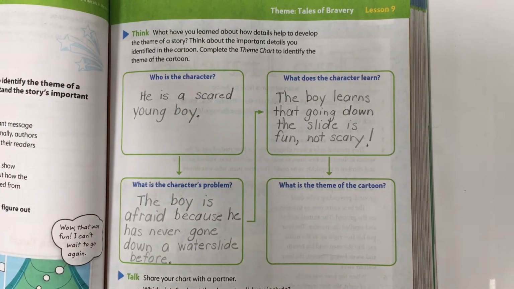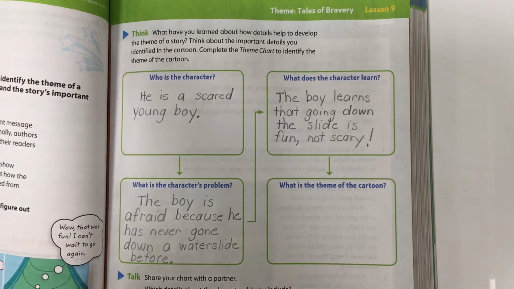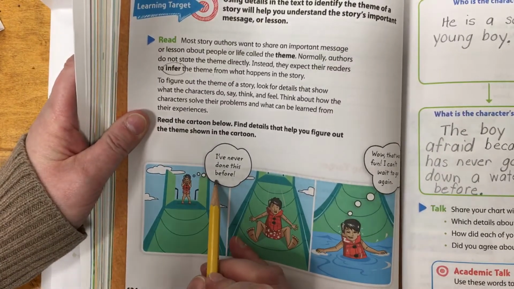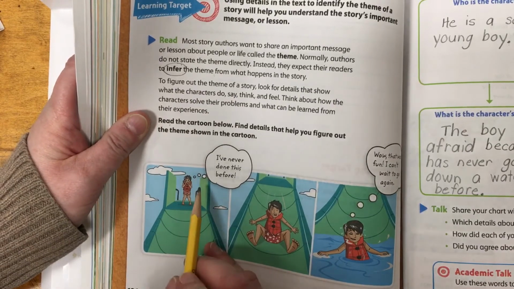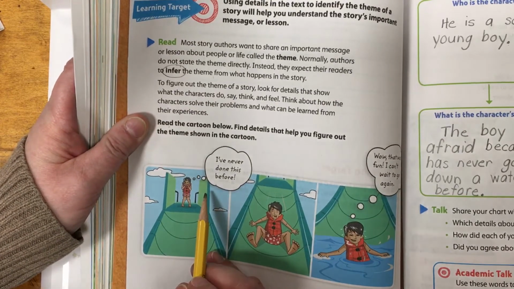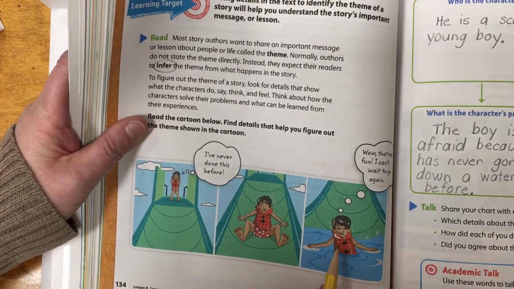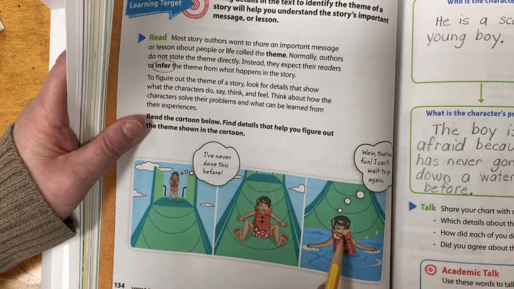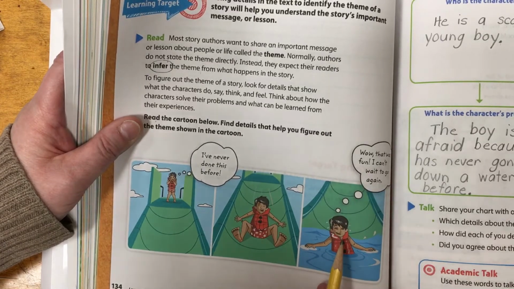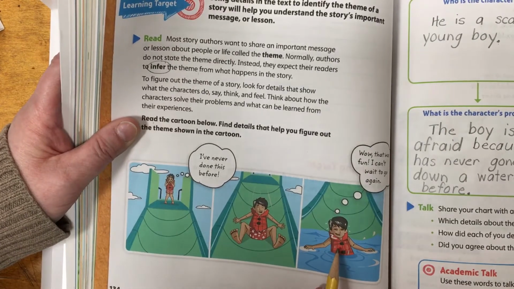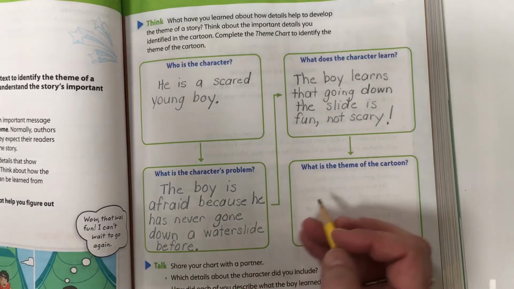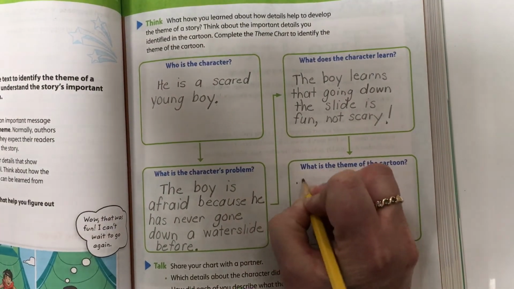So I could personally think of two. Here the boy, he's never done it before. So I know that there's a theme, it takes courage to try new things. At the end of the cartoon where he's happy, another theme could be facing your fears can be rewarding. So I'm going to write both of those down. I want you to also.